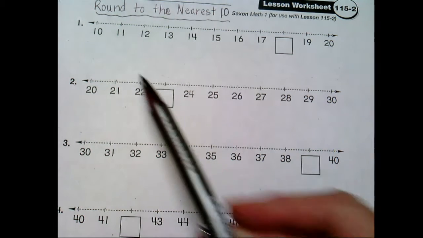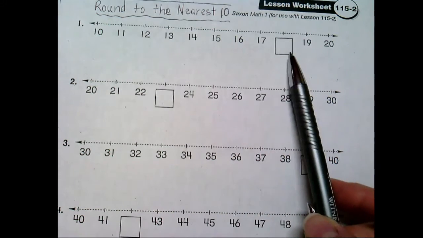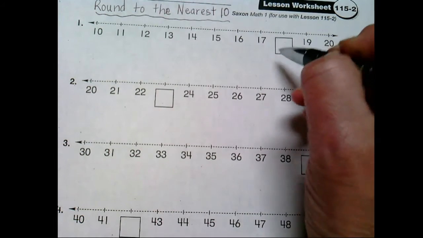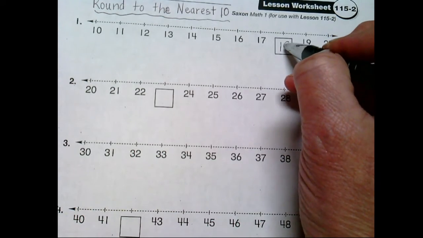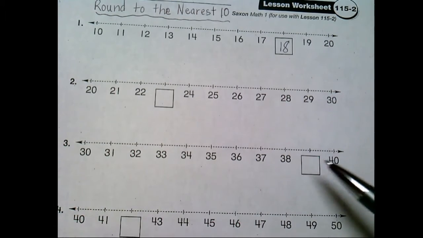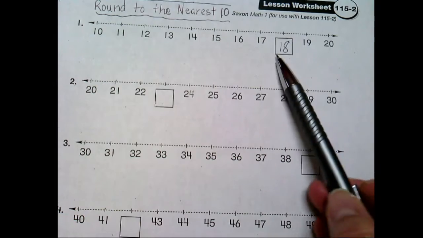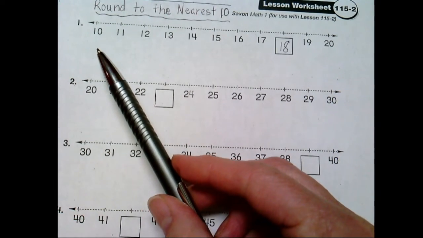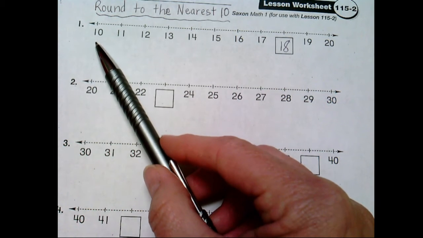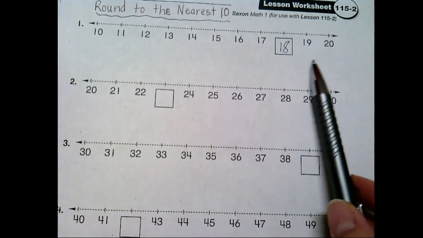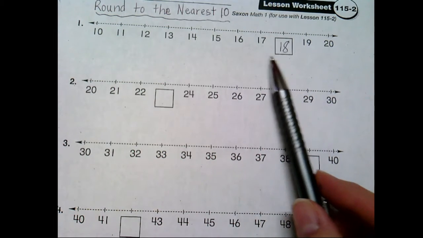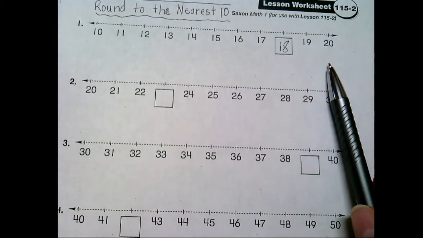So already you had done this part of it. You looked at the box and you said, what number is going to go in that box? And it's an 18. You both have that exactly right. Now we want to look at our number line and say, what two tens is 18 between? It's between the 10 and 20.